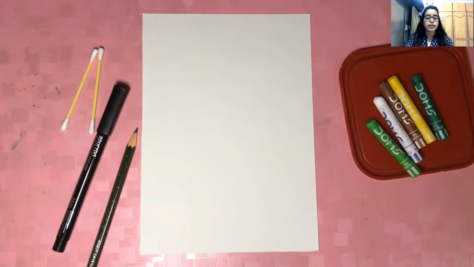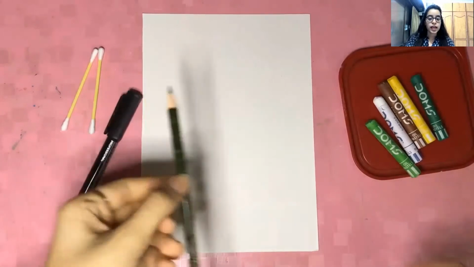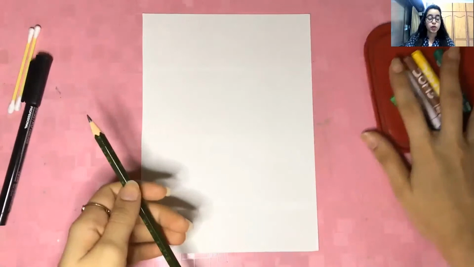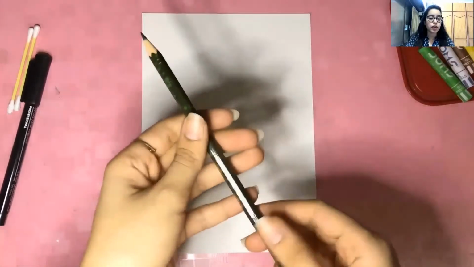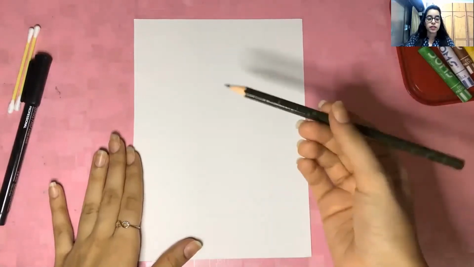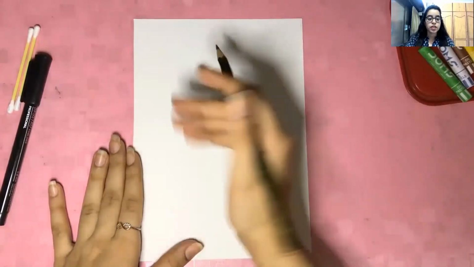Okay, so now this time it would be a little different from our previous classes. So just make sure that you're observing everything carefully and then proceeding. First thing to be done here is we need to create a rough sketch, right? And for the rough sketch, we need a pencil. So I'm just taking this pencil over here and we're going to draw something, okay?